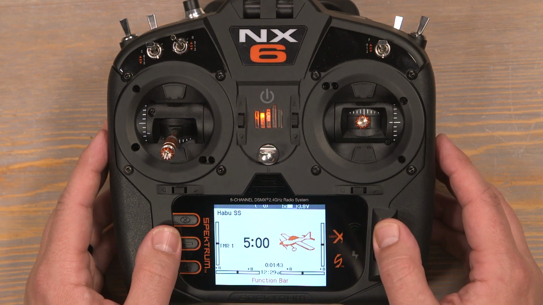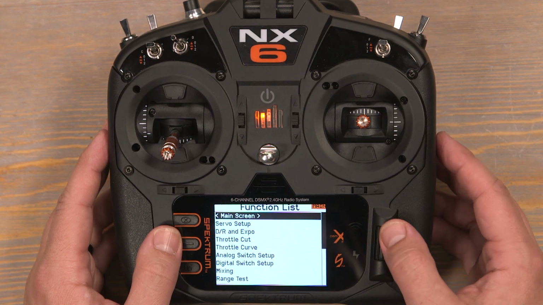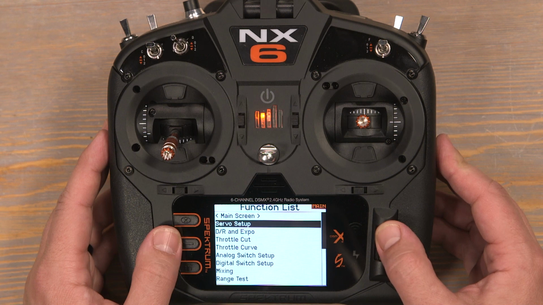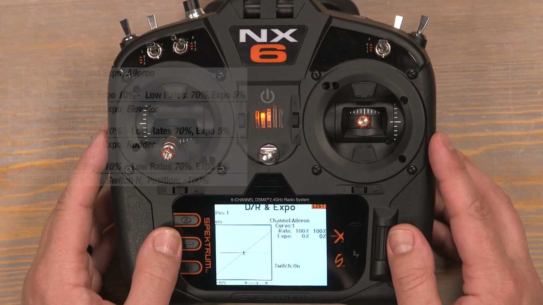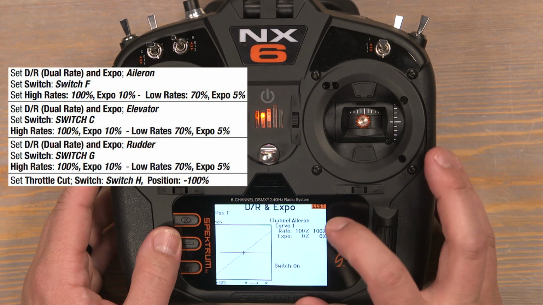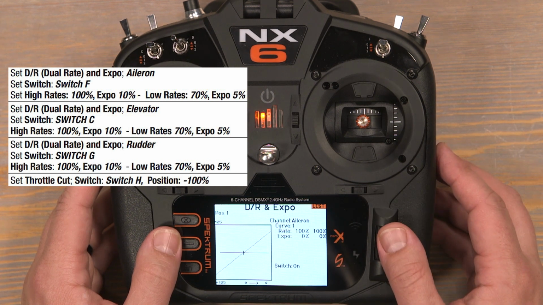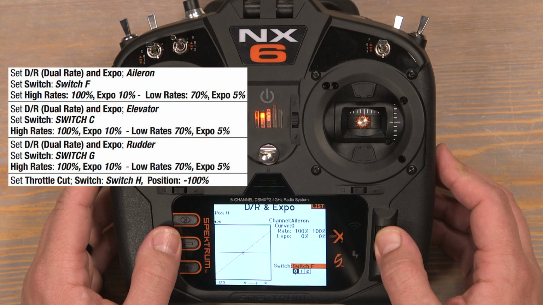Now we'll click the scroll wheel, which takes us to the function list, and we'll scroll down to DR and Expo to set up our dual rates and exponential. Click. The manual recommends using a different switch for each dual rate on this model. Starting with the aileron channel, we'll scroll down to the switch on and click, and scroll to the right to set it to the F switch.